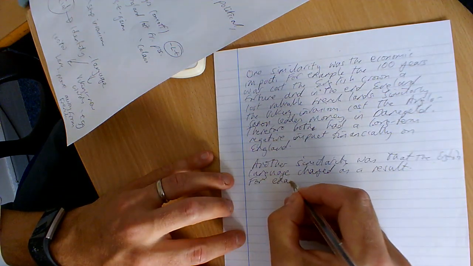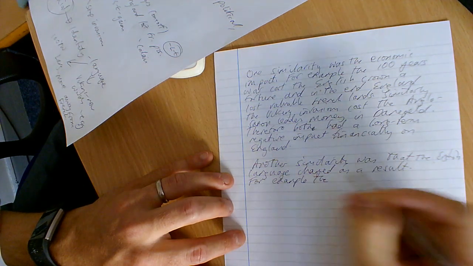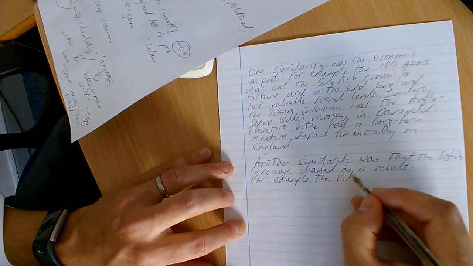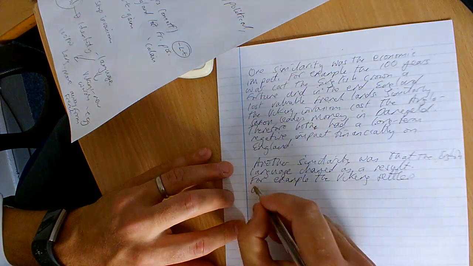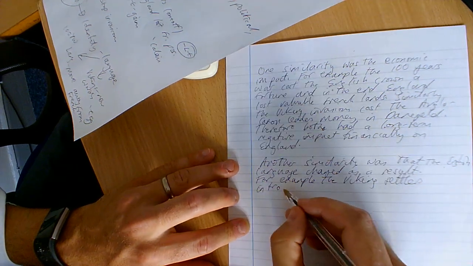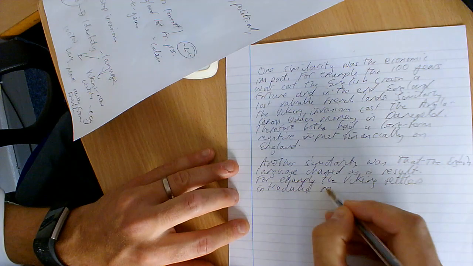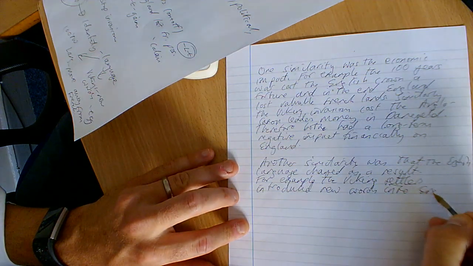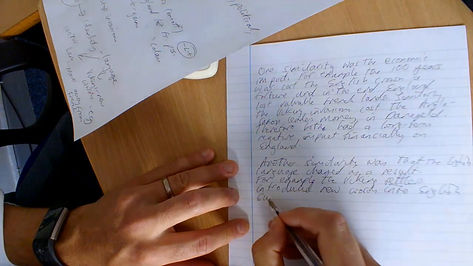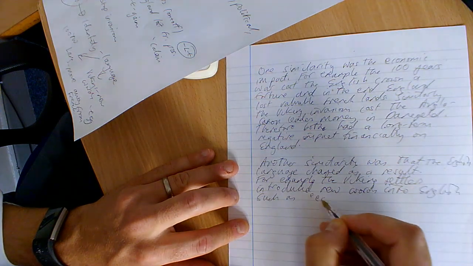For example, the Viking settlers introduced new words into English such as egg.